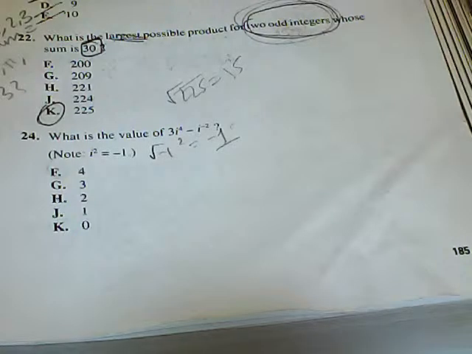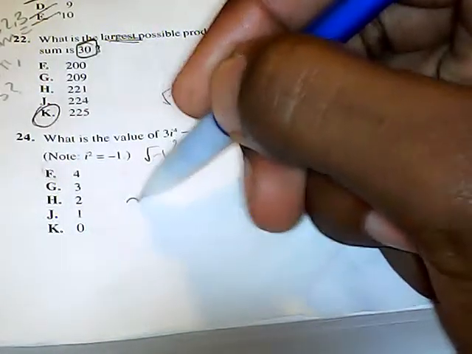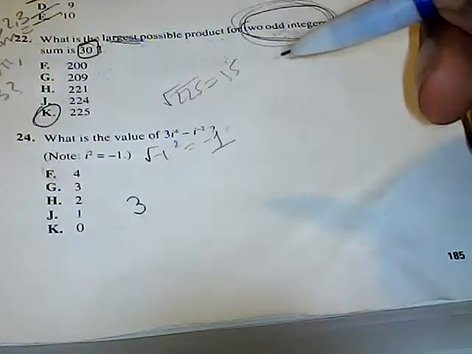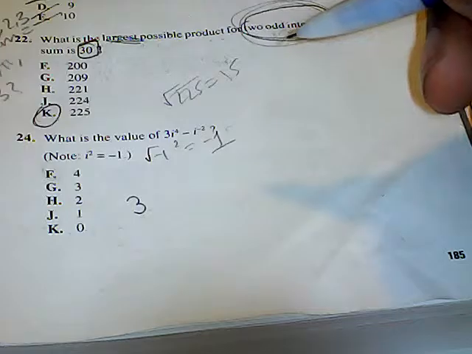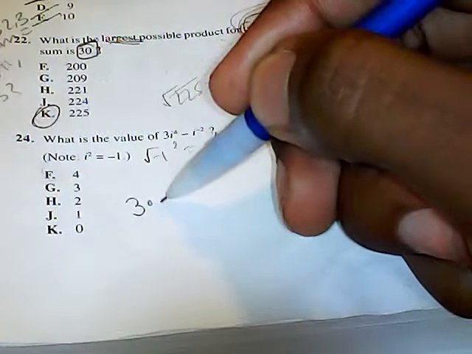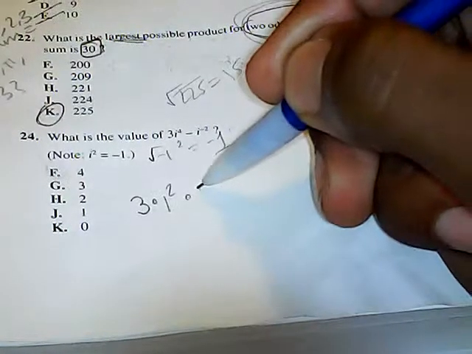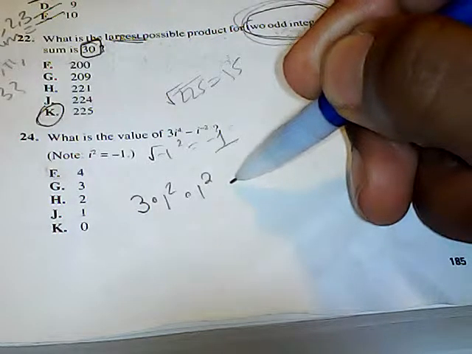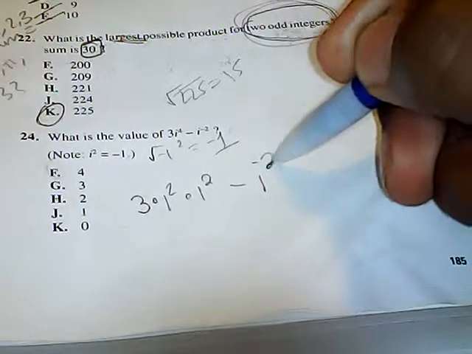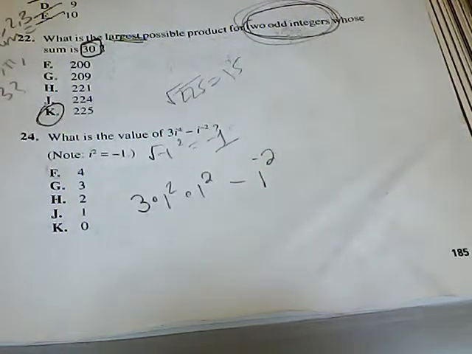Now let's break this down. i squared equals negative 1. And let's rewrite this as we go down. 3i to the fourth, which can be broken down to 3 times i squared times i squared, minus i to the negative 2.